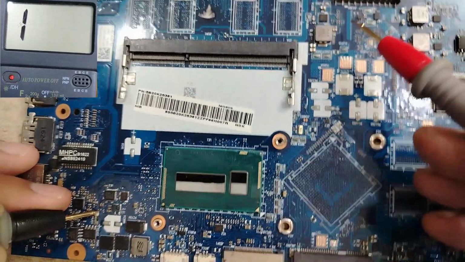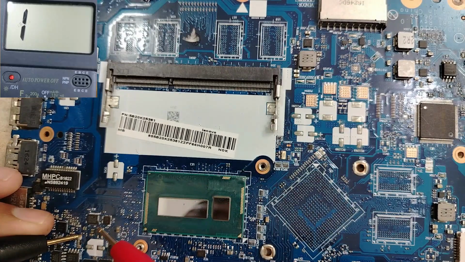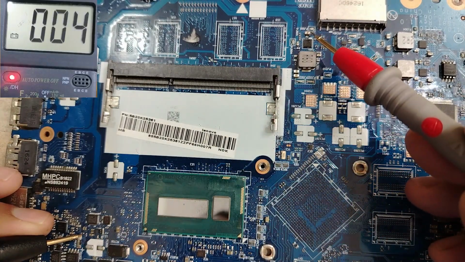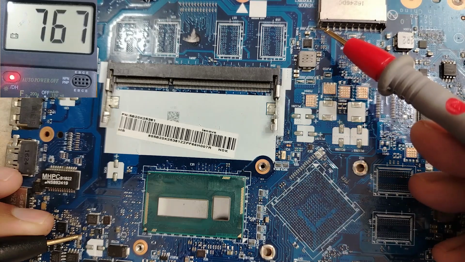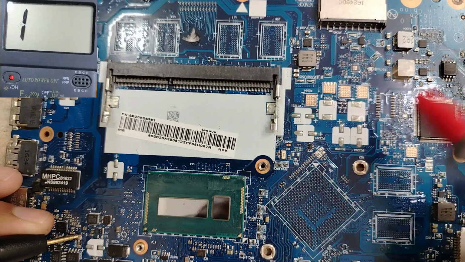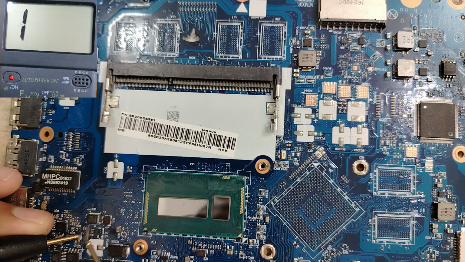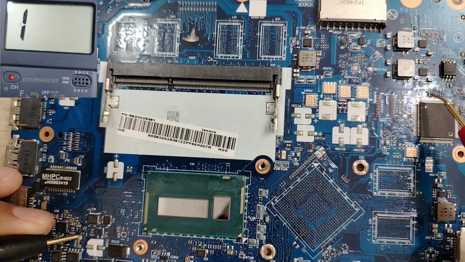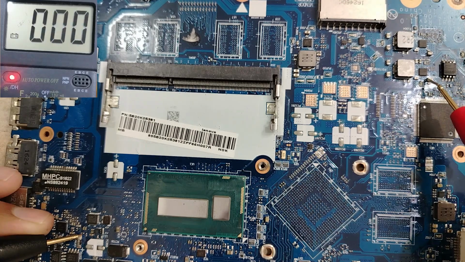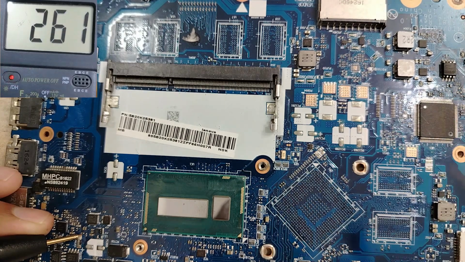We have a direct connection to this capacitor, as you can see. Also here we have the path. If we check this circuit, the current sense resistor will be connected to this pad over here, and to this capacitor, because these are filtering capacitors.